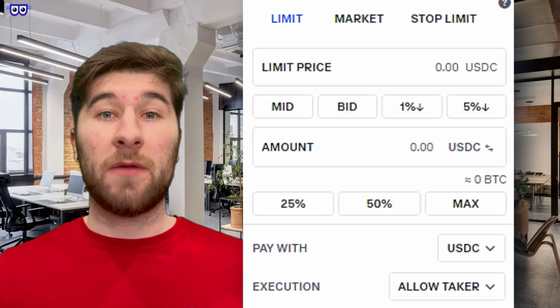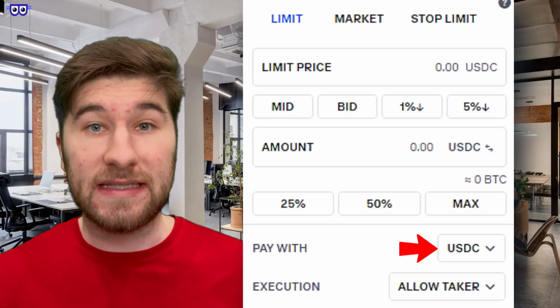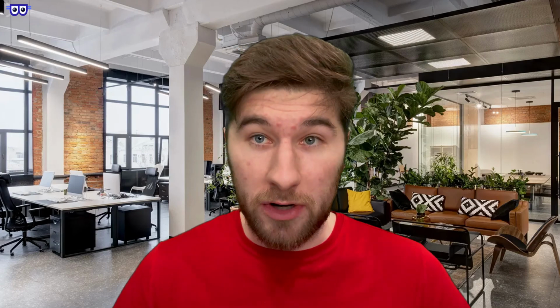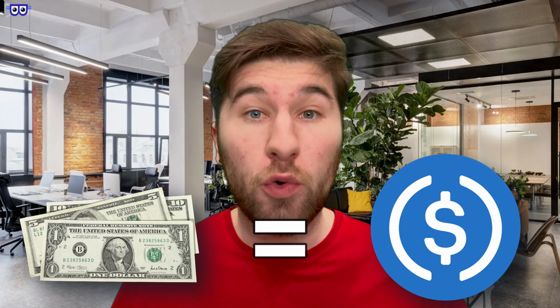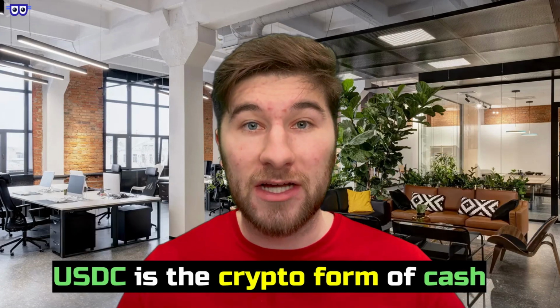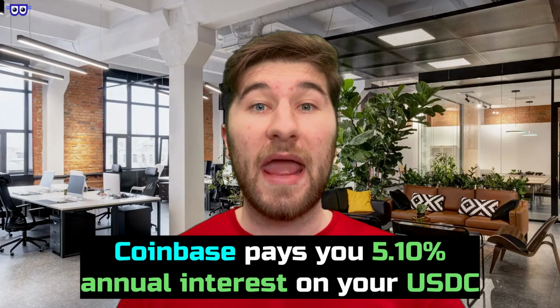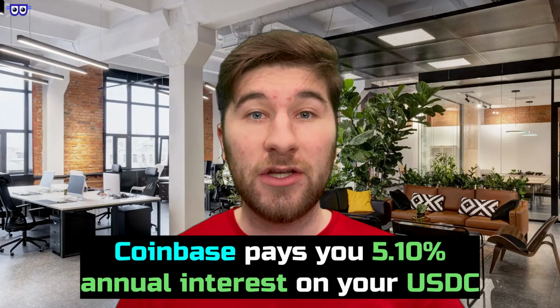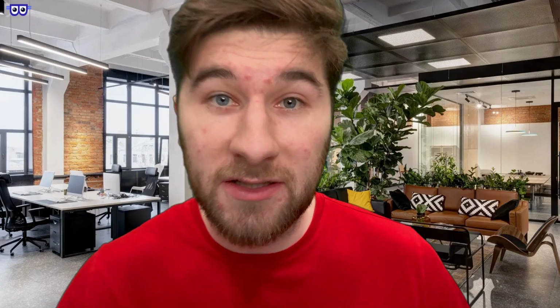Next, we decide if we want to pay with US dollars or USDC. Let's talk about what that means. There are 2 ways you can store money in Coinbase, as US dollars or USDC, which are always equal to each other. USDC is the crypto form of cash. Think of them as being the same thing. The difference is that Coinbase gives you an annual 5.10% interest on your USDC. Why? USDC is made by Coinbase, and so they want to incentivize you to use their services. So they pay you interest.